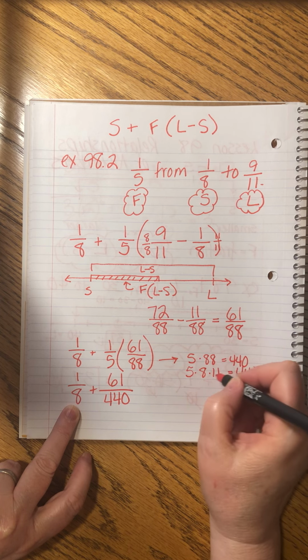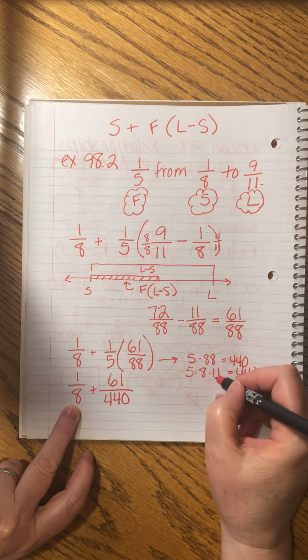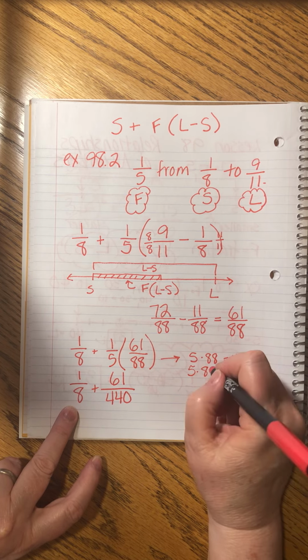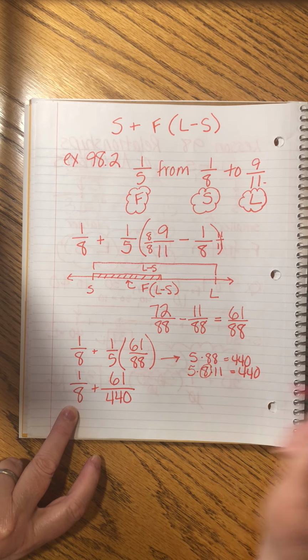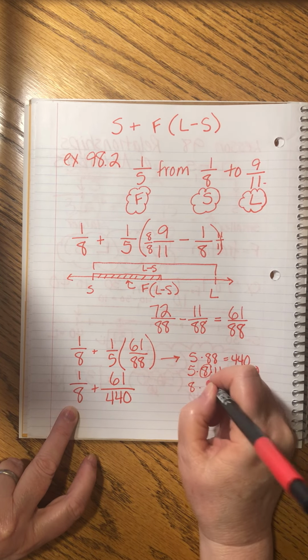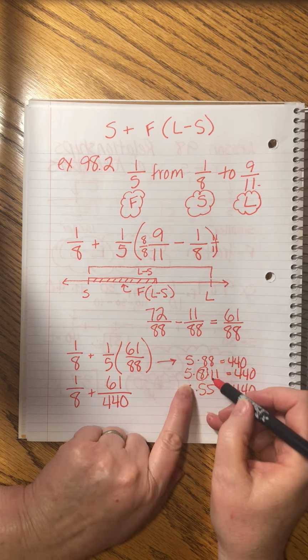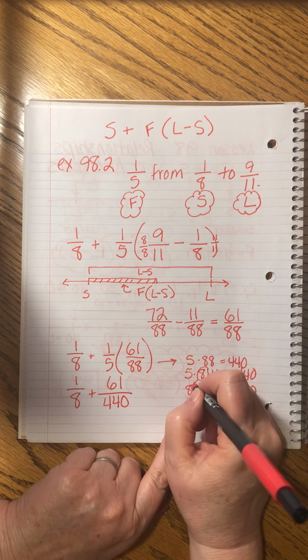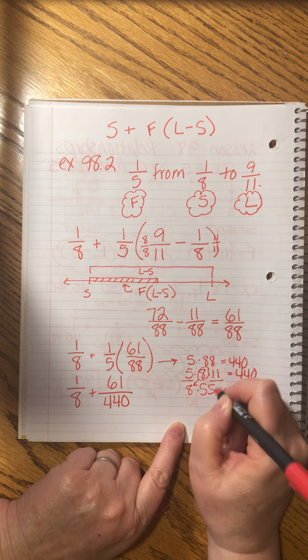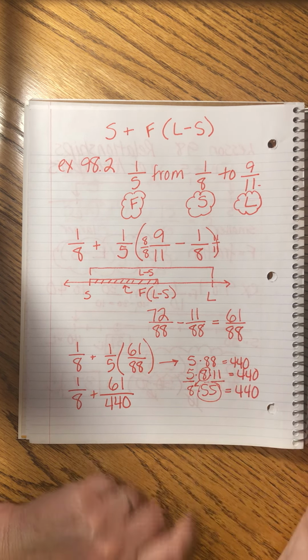I just blow that 88 out into 8 times 11, that works. I already have the 8. That means 8 times 55 also equals 440, right? I take the 8 over here, and then I combine the 5 and 11 to get this 55.